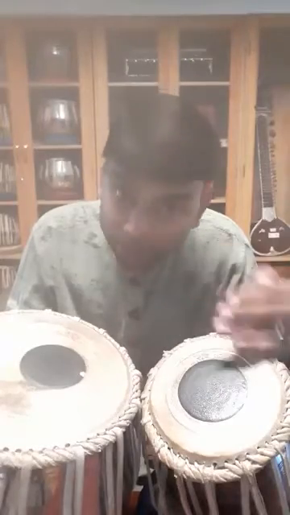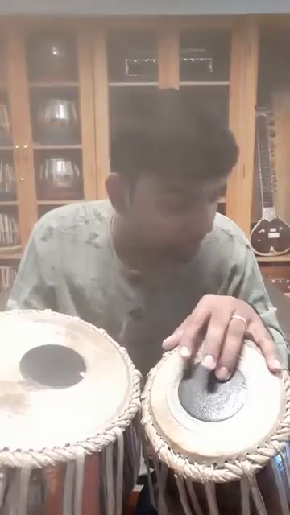So it also depends on which fingers, how many fingers you're using to play on daya and baya both, and also where exactly you're playing. So if I play here with this finger, the sound will be different. Here the sound will be different, and here again the sound will be different. So this is all a very basic structure, very basic knowledge about the tabla and the daya and the baya.